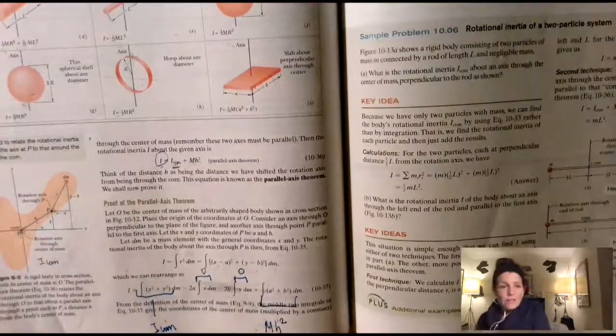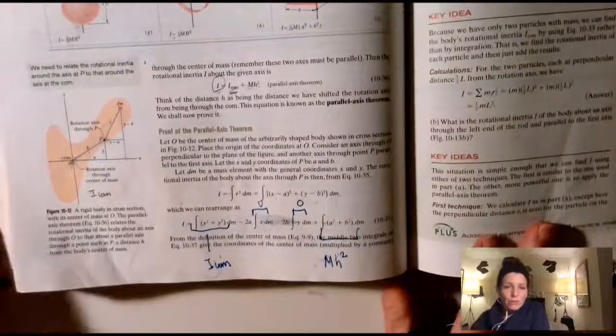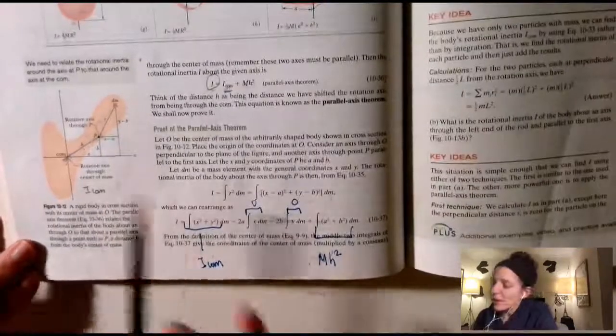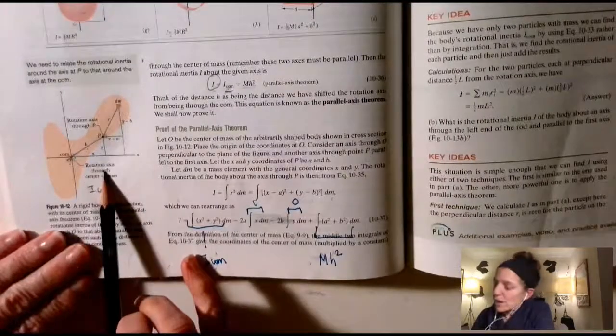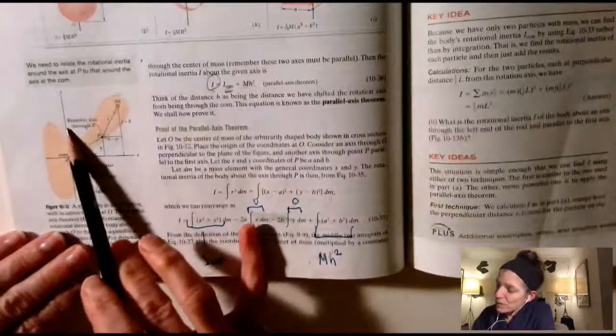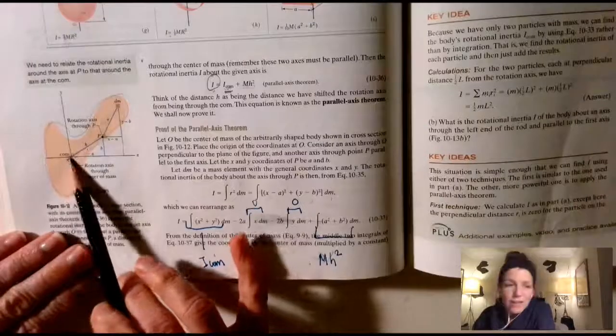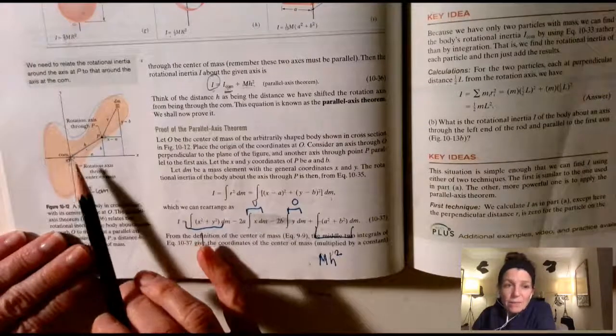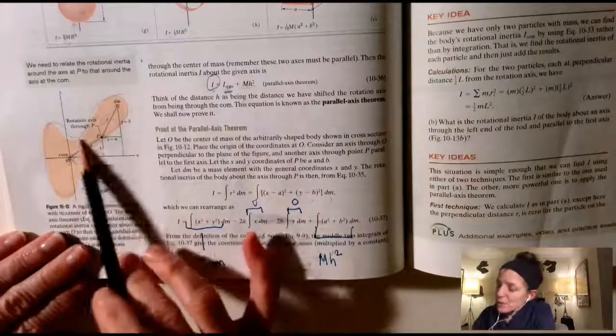There's a little proof down here I want to just run through with you. Sorry I wrote all over the book, but it's actually kind of an elegant little proof. Here's the picture that we're talking about. So here's this random irregular object, whose moment of inertia around an axis through the center of mass I likely don't know. I'd probably have to do some work to calculate that.